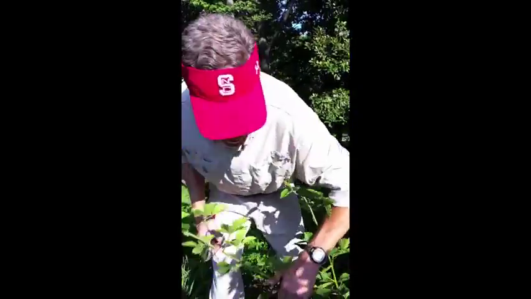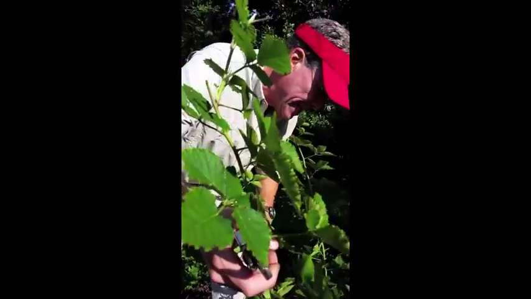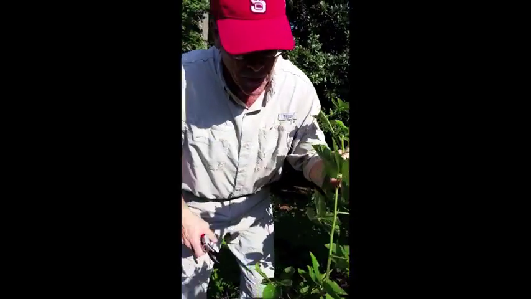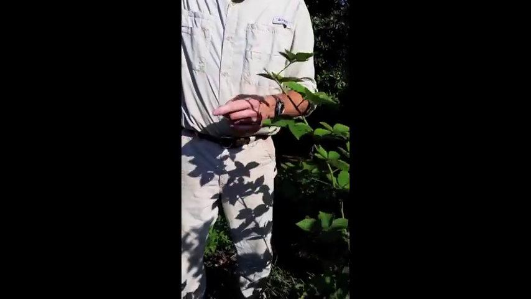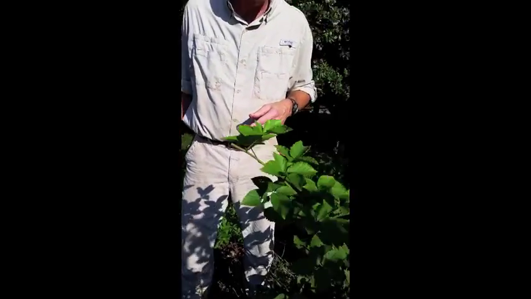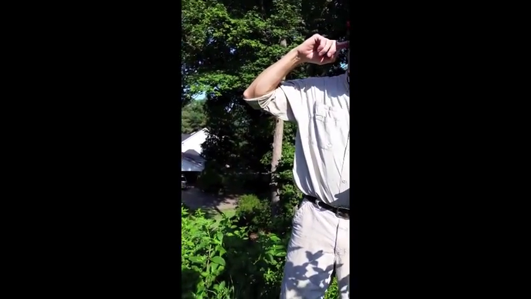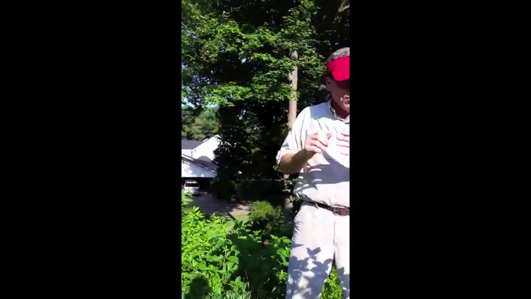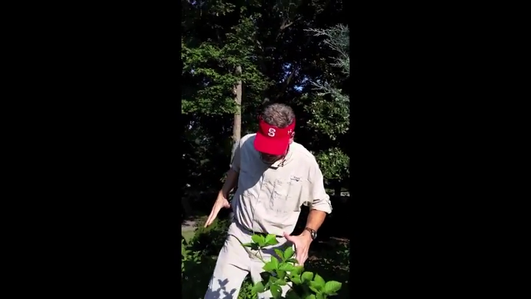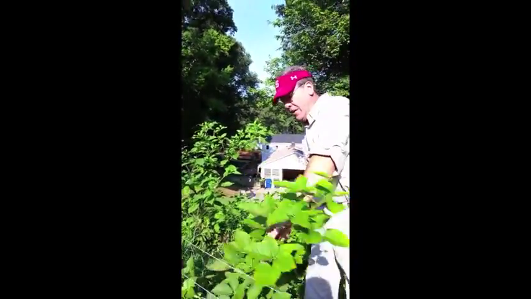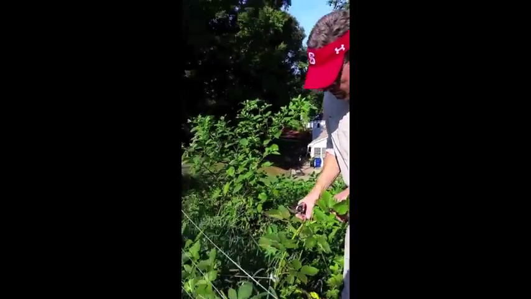Here's another cane coming up right here that has one lateral down here, but if we force it, that is called the principle of apical dominance. Apical dominance in some plants, if you take that top bud off, it has a hormone redistribution, and it causes the other side buds to break out and then grow.